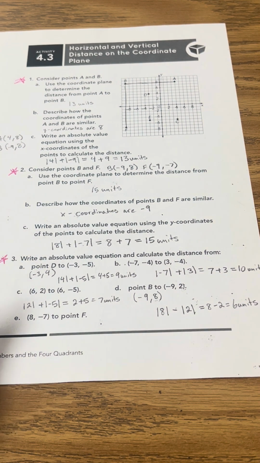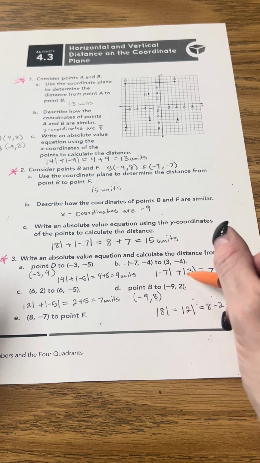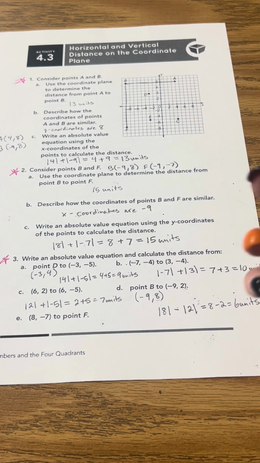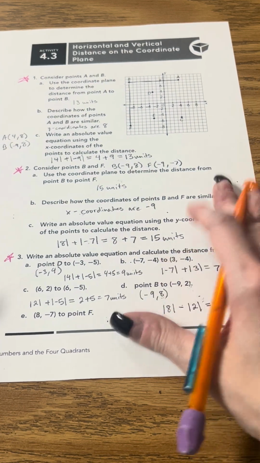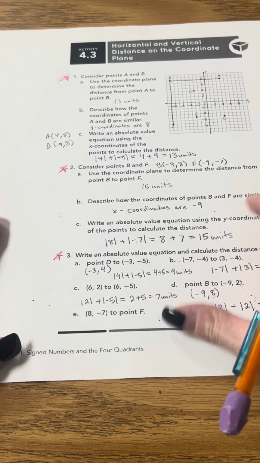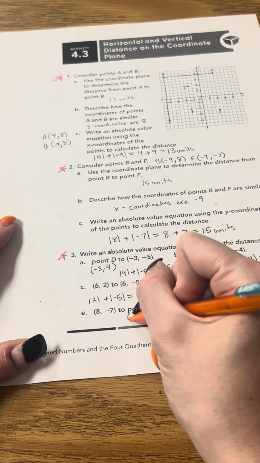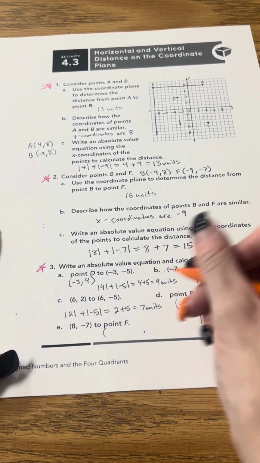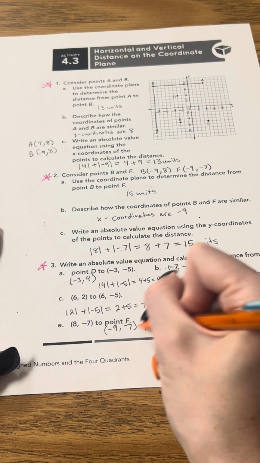And the only reason why we're doing that is because both of our coordinates that aren't the same, so 8 and 2, they were positive in this case. They weren't opposites of each other, so that's why we had to subtract instead of add. Okay, now going to E, we need the coordinates of F. The coordinates of F, we've already said, was -9, -7.